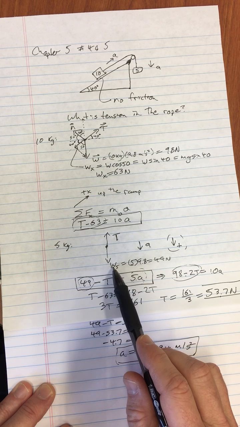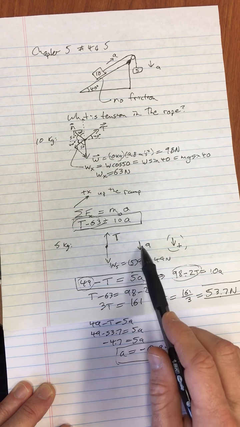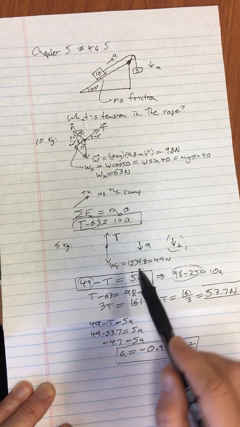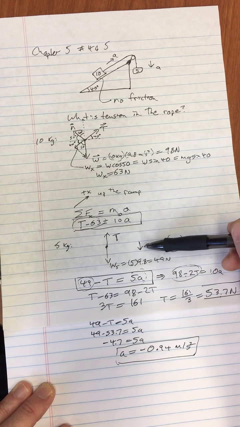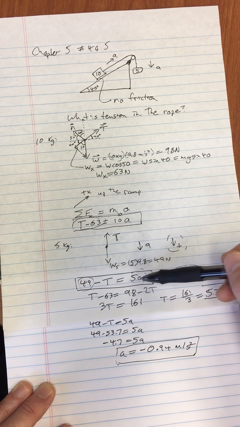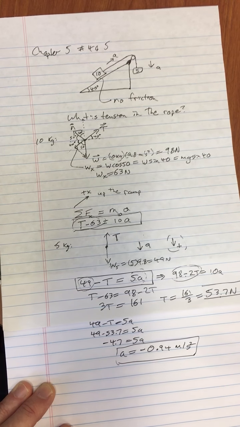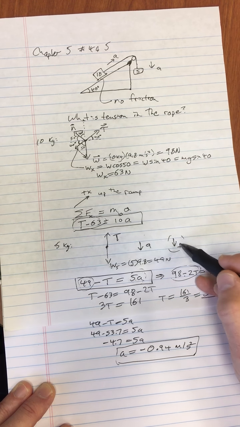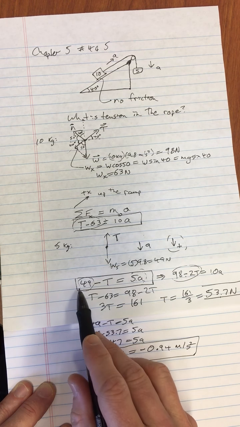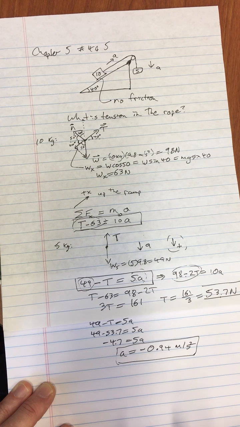The weight of this thing is pointing down. I drew A pointing down. They're both positive here. If I had guessed correctly and drawn A going up, then the tension term and the MA term, the acceleration term, would have the same sign. It's also completely up to me to decide which one of those I make positive or negative. It doesn't really matter. I would just change the sign of all of these terms.